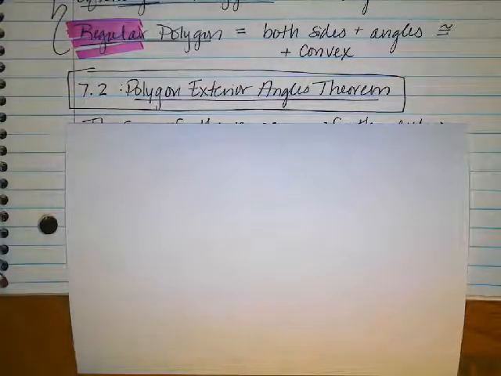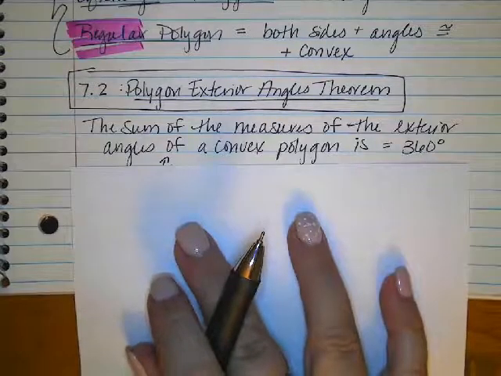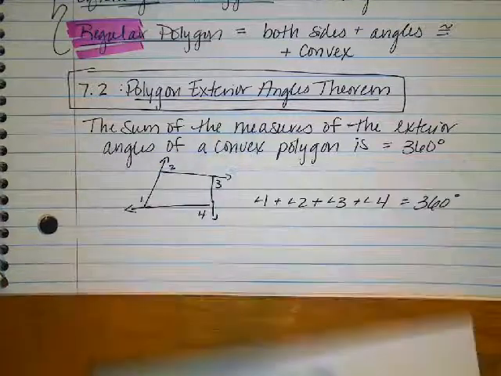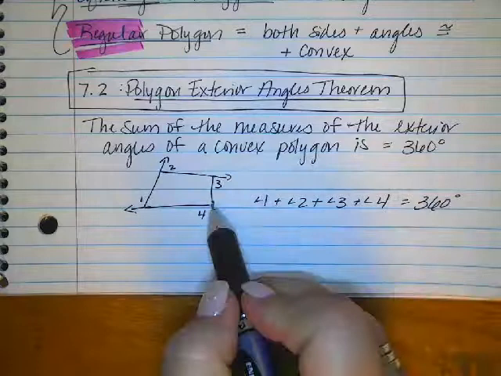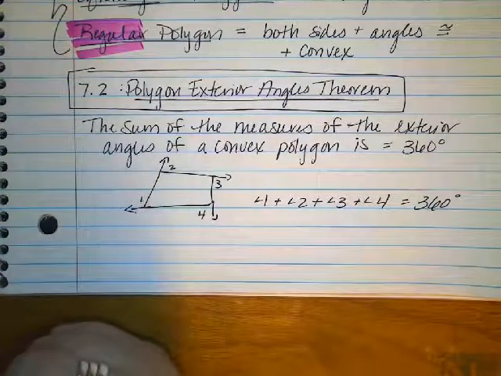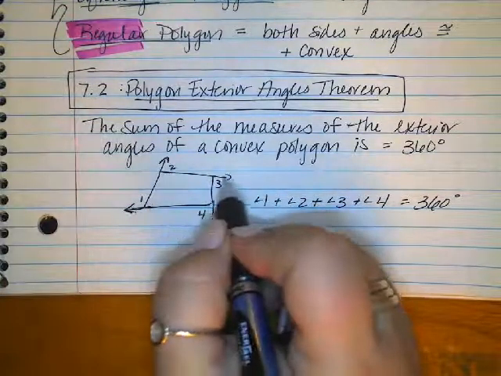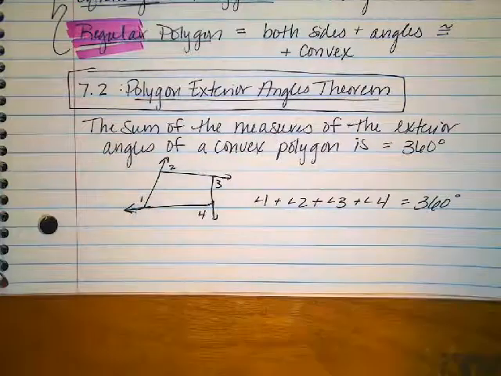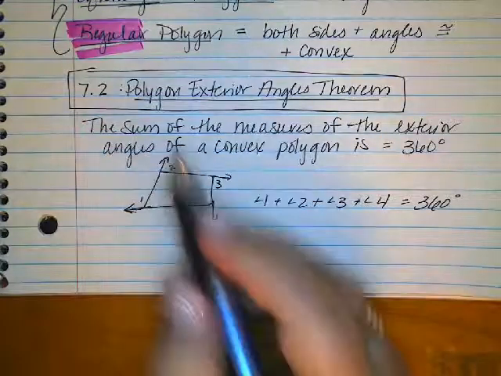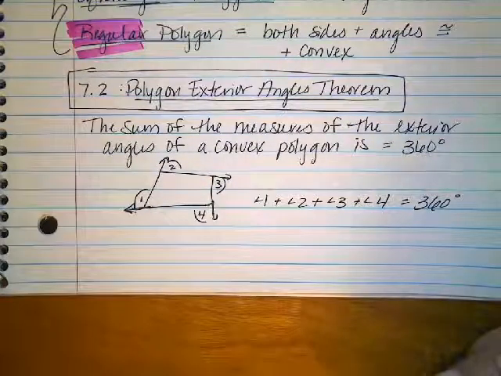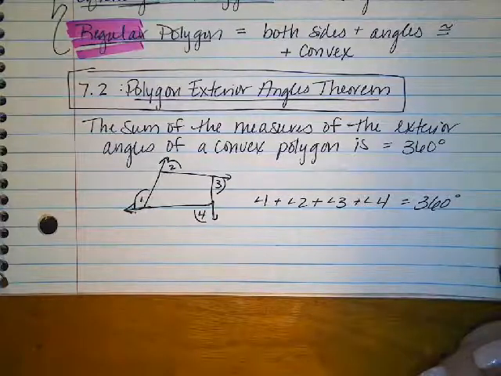Last but not least is Theorem 7.2, and Theorem 7.2 now talks about the outside of the polygon, the exterior angles. And what it tells us is that the sum of the exterior angles of a polygon is 360 degrees. And I drew a little example on this because otherwise it's kind of hard to make sense of it. So I just drew a quadrilateral and I went the same direction each time. I just kind of went around the bend here and I kept extending these. And when you extend those sides, it creates these angles. So here's angle 1, angle 2, angle 3, and angle 4. Those are exterior angles. They're on the outside of the polygon.